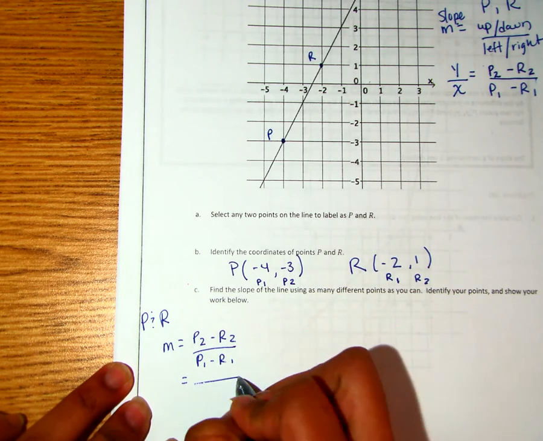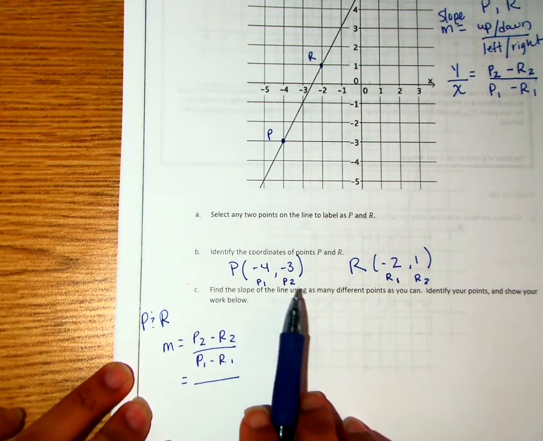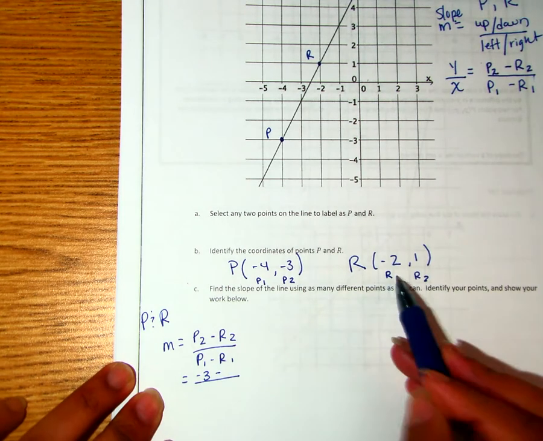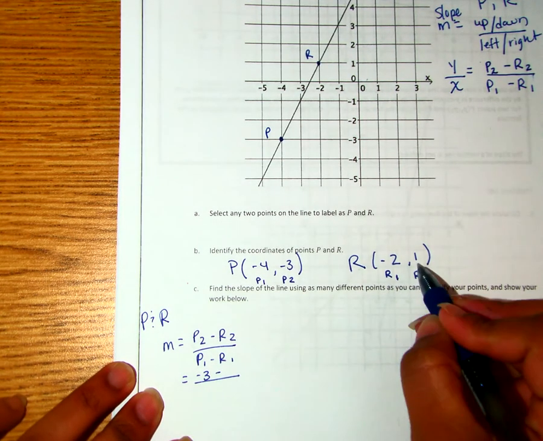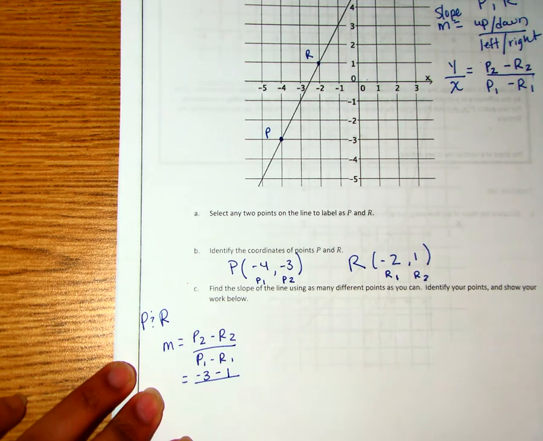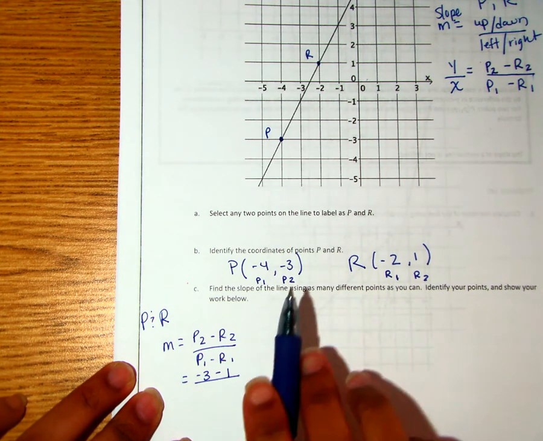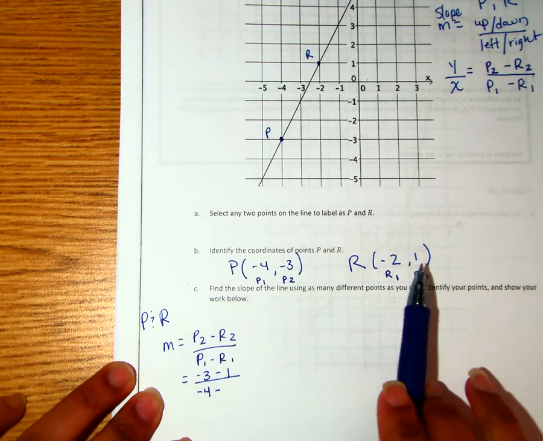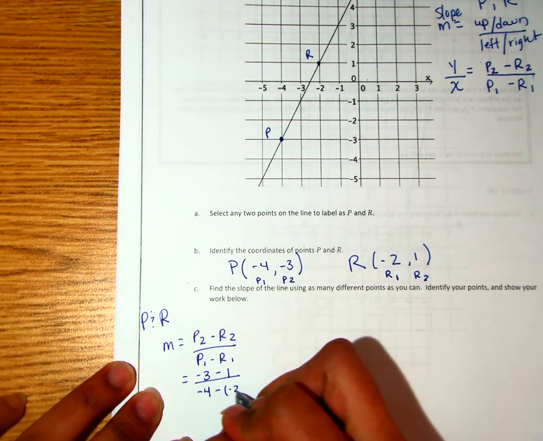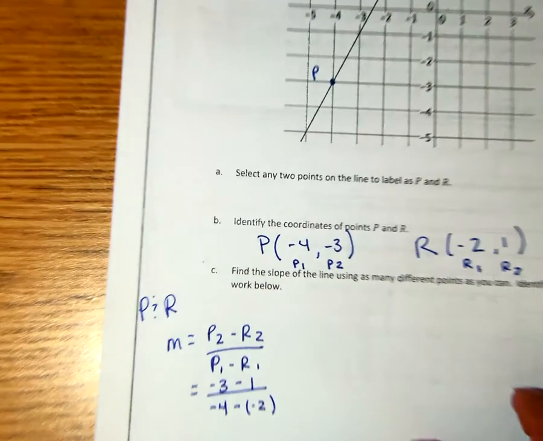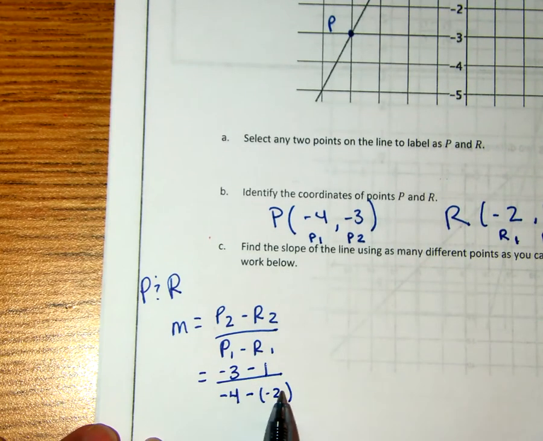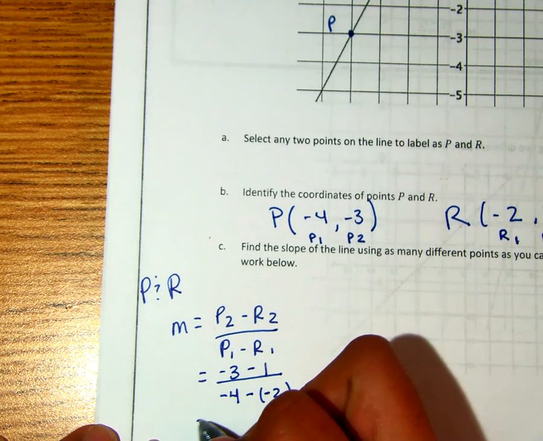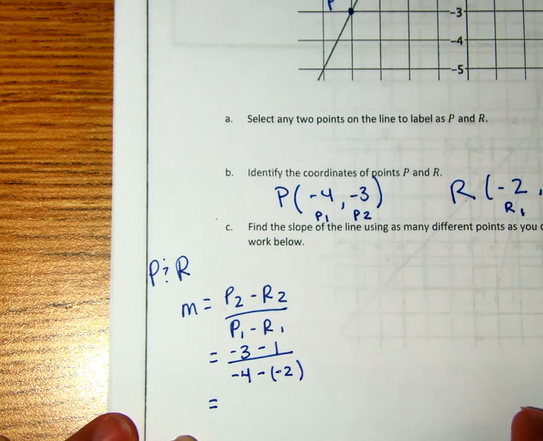Then I want to substitute what I've been given because I've labeled P2. Going to be negative 3 minus R2. Sorry, R2, I pointed to the wrong thing. Minus 1 over P1, negative 4, minus R1, negative 2. Notice in my denominator, when I wrote minus negative 2, I used the grouping symbol of parentheses so it doesn't look like plus plus. So I'm going to continue working vertically so you can see my math.